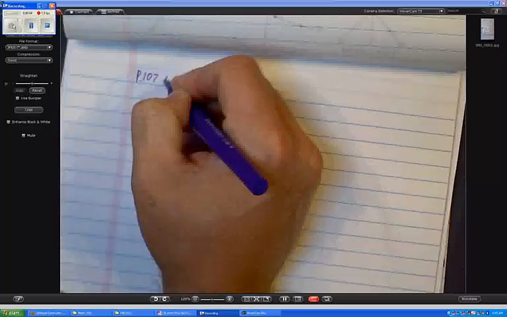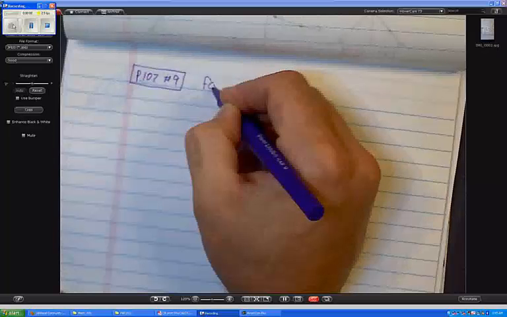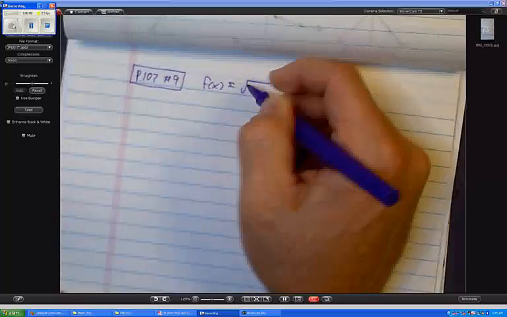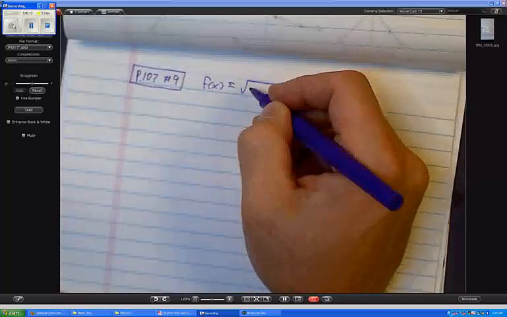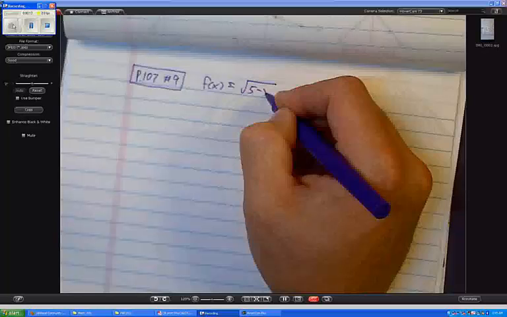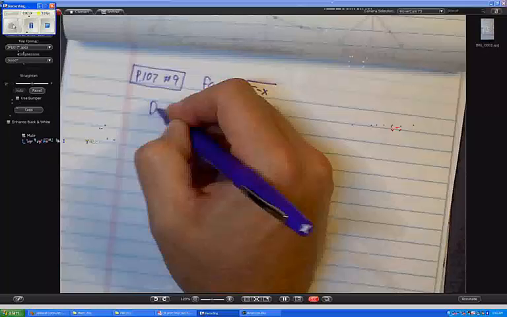Okay. Page 107, number 9. f of x is the square root of 5 minus x. Okay. And by the way, some of what we did today is going to help me. Okay? So it says, state the domain.